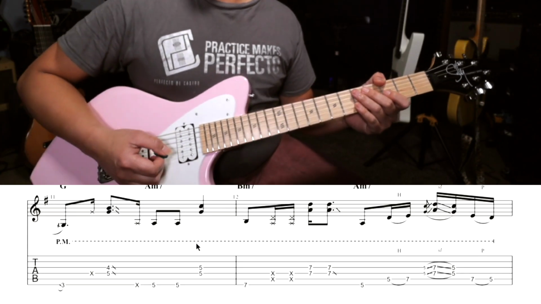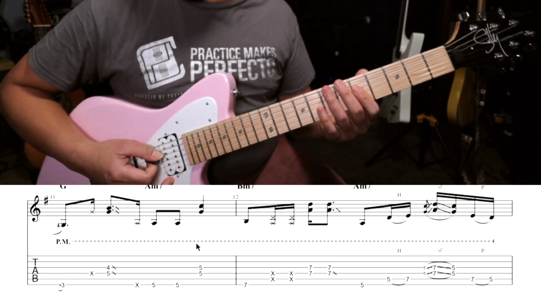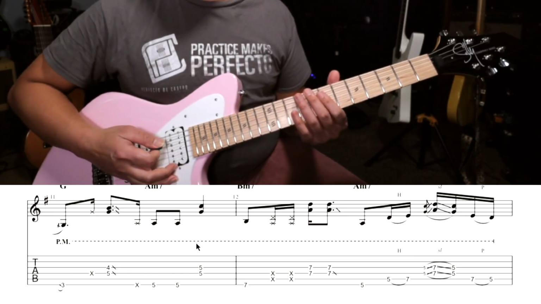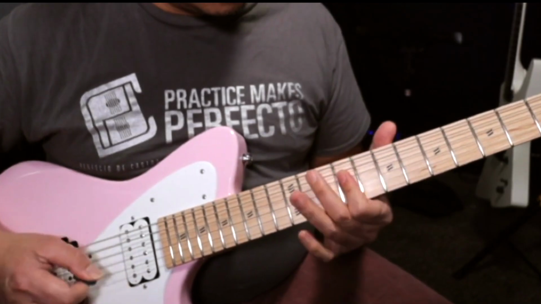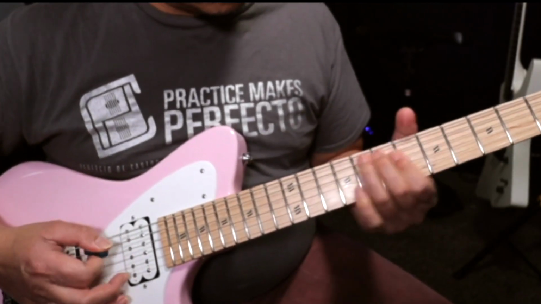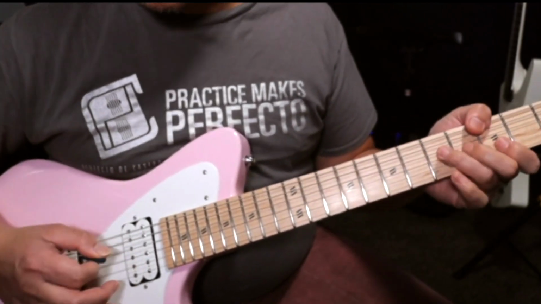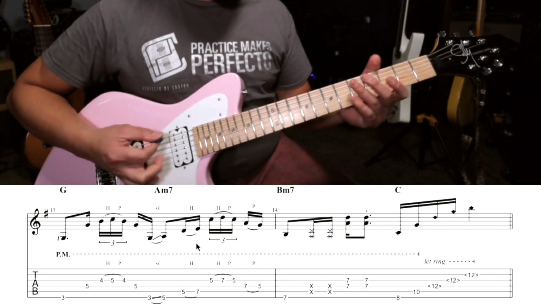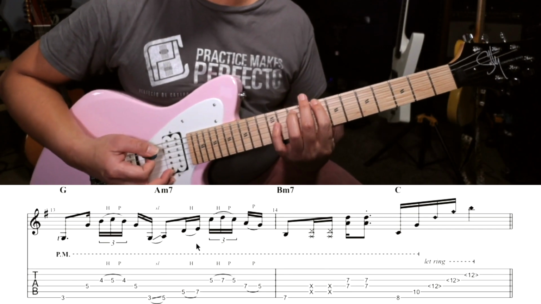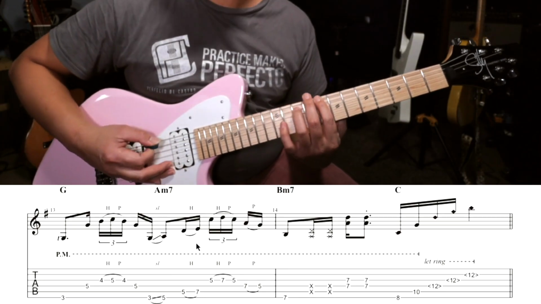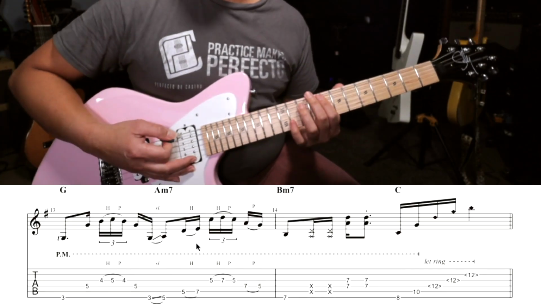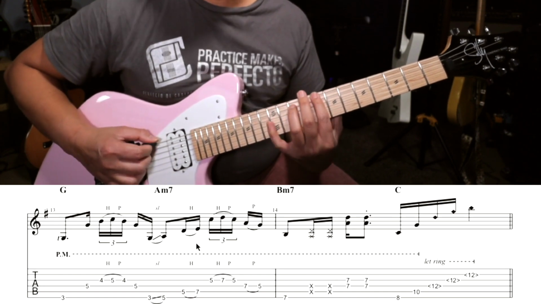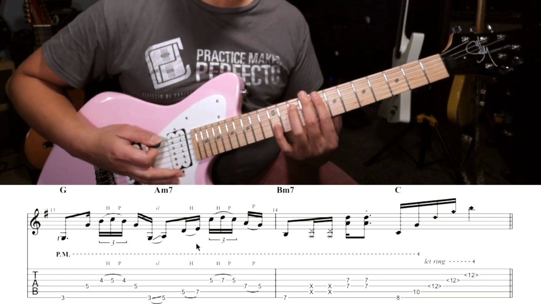Other embellishments that I like doing are quick double stop slides back and forth. And in live situations, sometimes I also do that on the B minor 7. So play around with it. Now the C chord with the natural harmonics also makes an appearance sometimes in the middle of the verse. And you can play around with the order of the harmonics as well. So you can play it ascending, or you can play it descending.